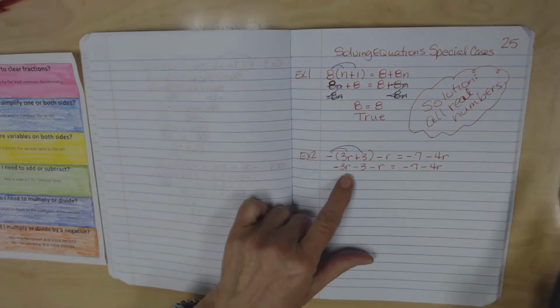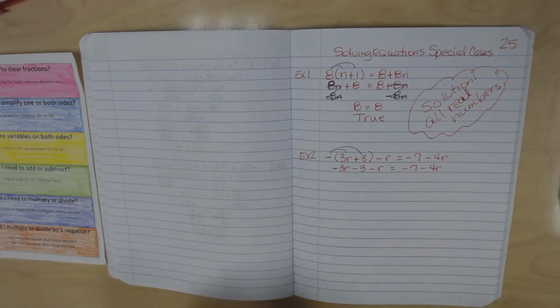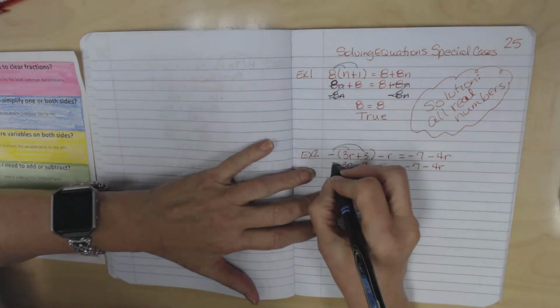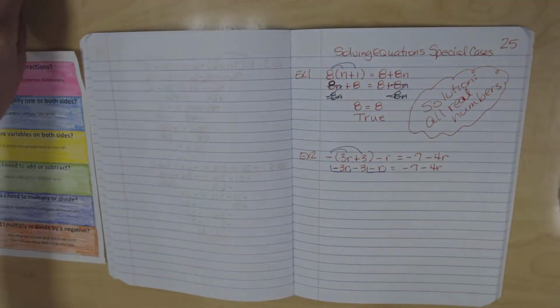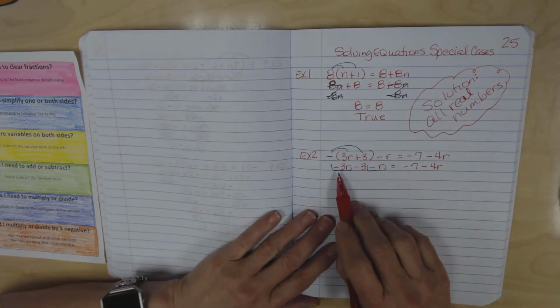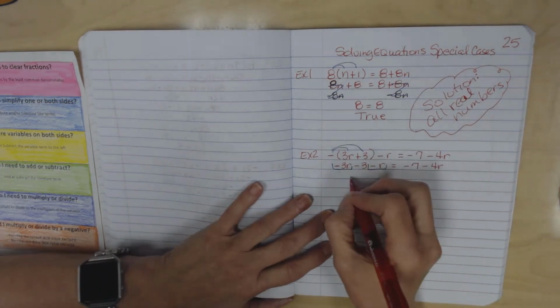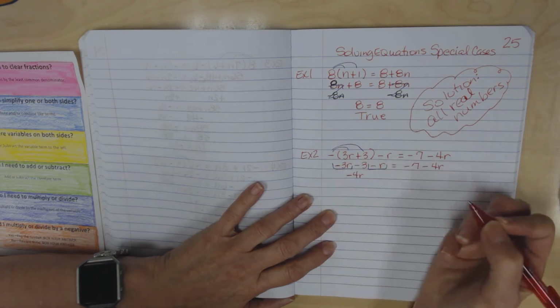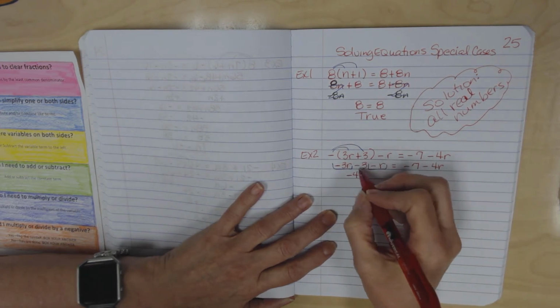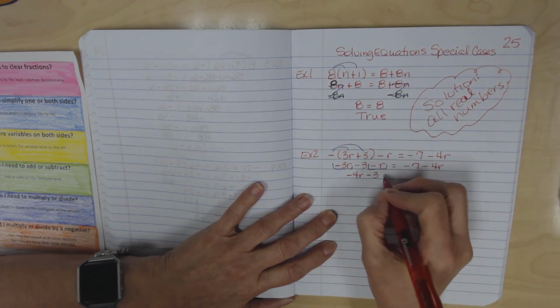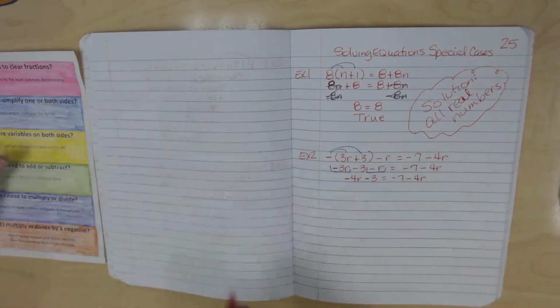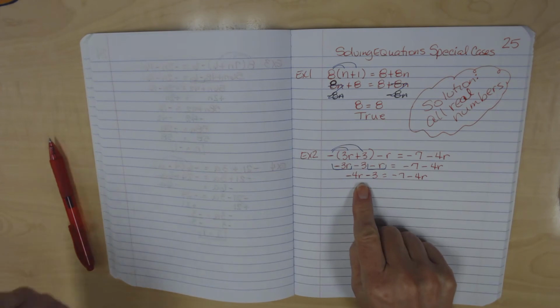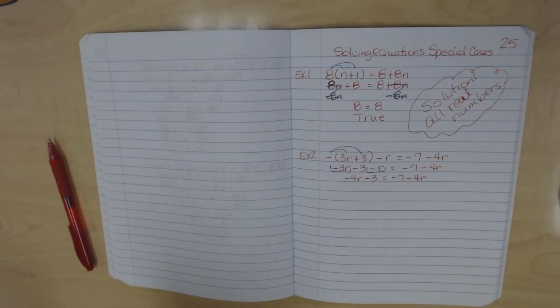And then we have our negative r. Okay, so we are still needing to simplify over here because we still have some like terms. We have a negative 3r and a negative r. So let's go ahead and combine those on the left-hand side. Negative 3 and negative 1 make negative 4, and those are r's, and they just stay r. Then we get minus 3 equals negative 7 minus 4r. So now the left-hand side is simplified, and so is the right-hand side.